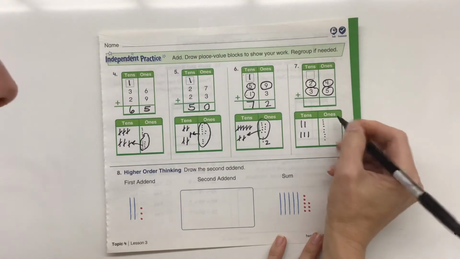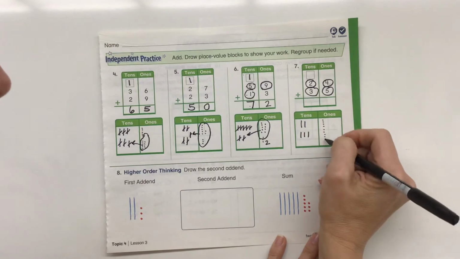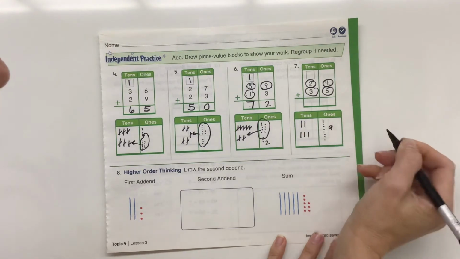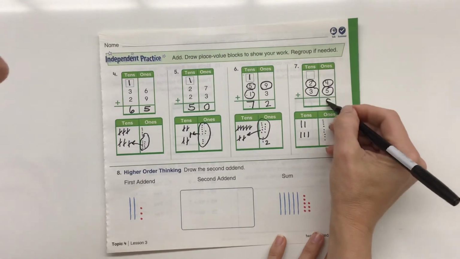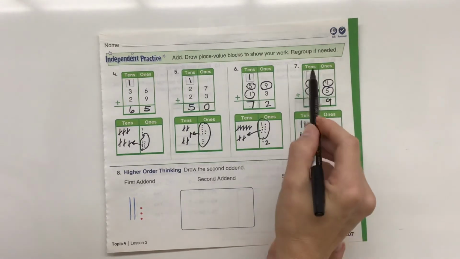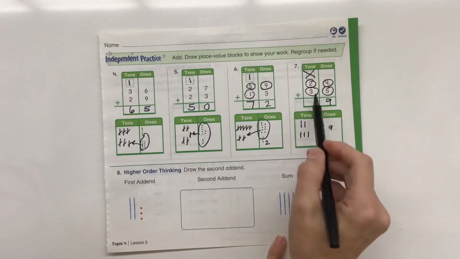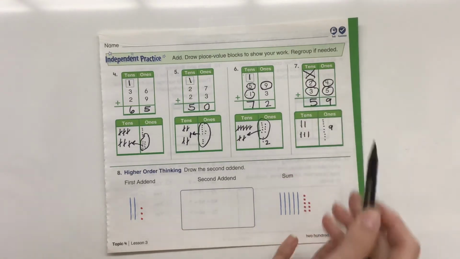All right, let's see if we can bundle these into a group of 10. 1, 2, 3, 4, 5, 6, 7, 8, 9. I can't make a bundle of 10. So I'm going to have my 9 here. Did I have to rebundle? Nope. And then I have 1, 2, 3, 4, 5 tens. So our answer is 59.